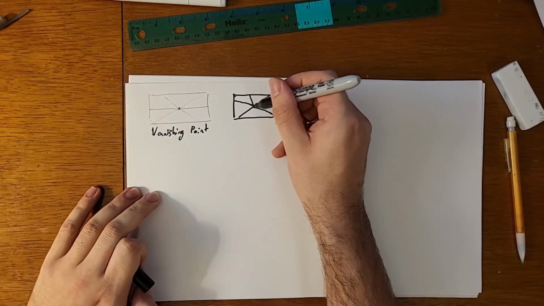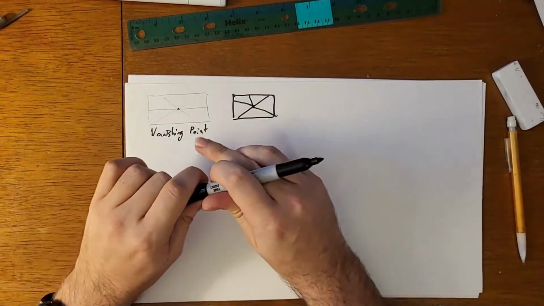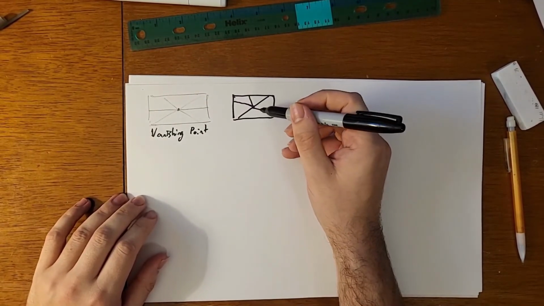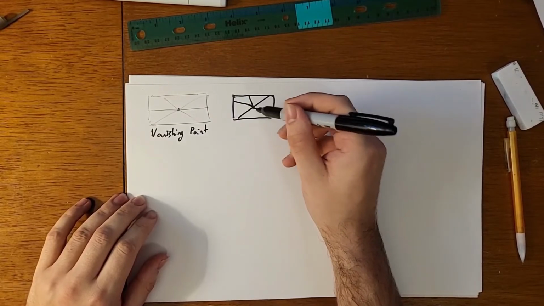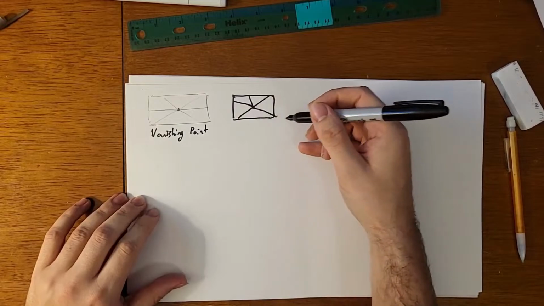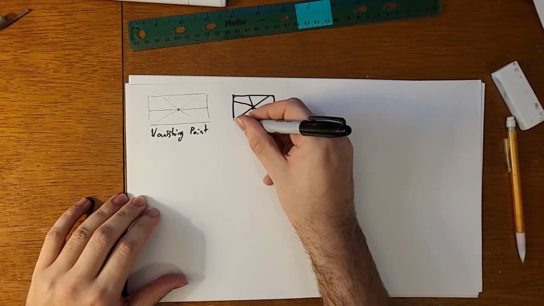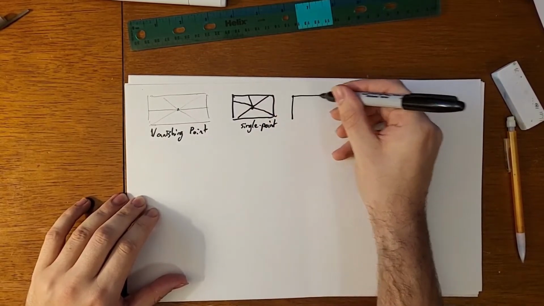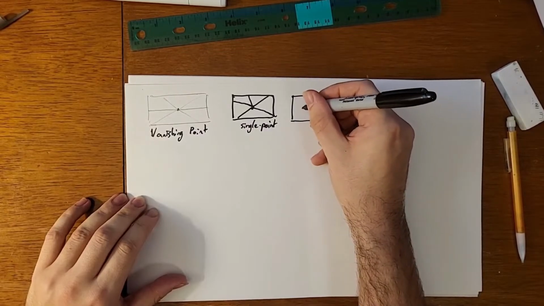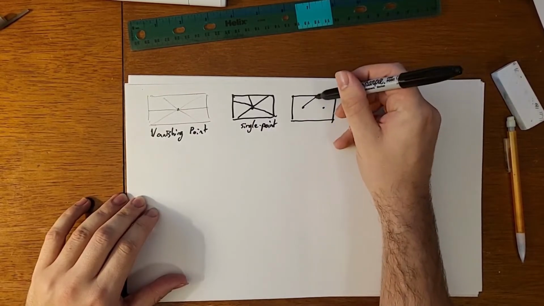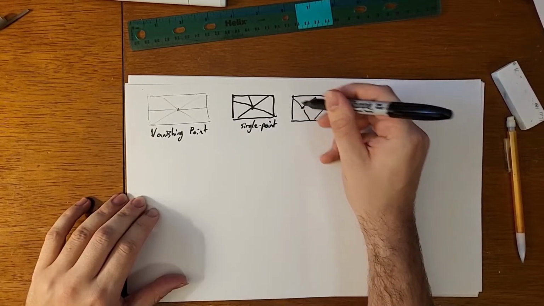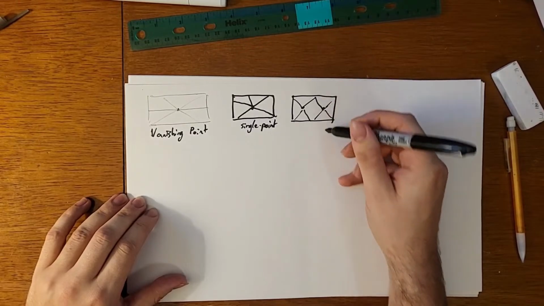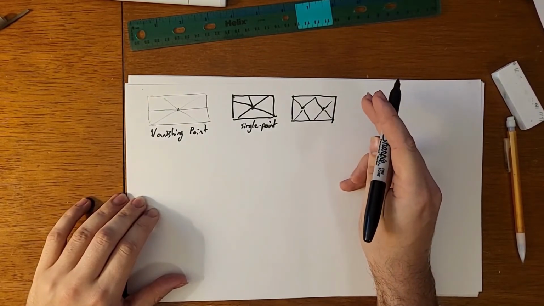There's just single point perspective. I don't know if you could say monometric. I don't think I've ever heard that term. But you can have single point perspective, and I'll get to what that means. And then you can have 2-point, where you have 2 vanishing points, where everything goes to one of those 2 points.